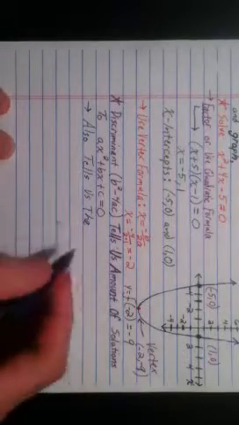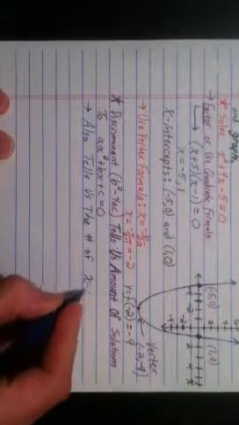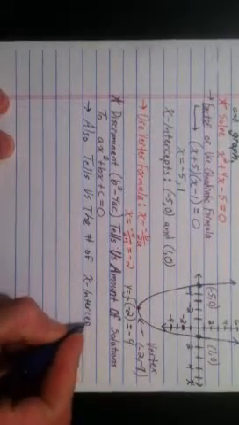It also tells us something about the x-intercepts, because we now have found out that solving this equation for 0 gives us our x-intercepts of the graph. So not only does it tell us the solutions, what kind of solutions we have to this equation, it tells us the number of x-intercepts that we're going to have.